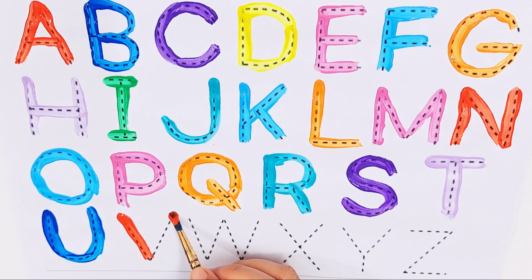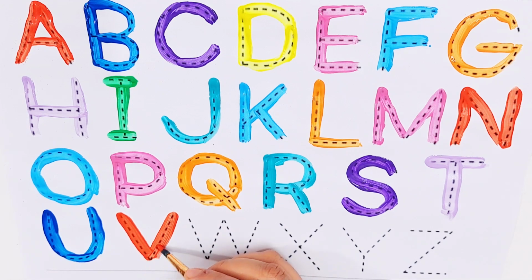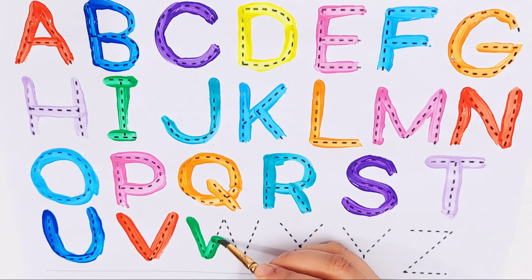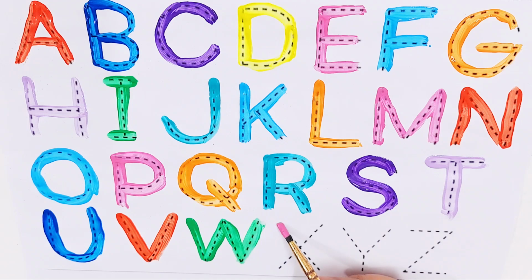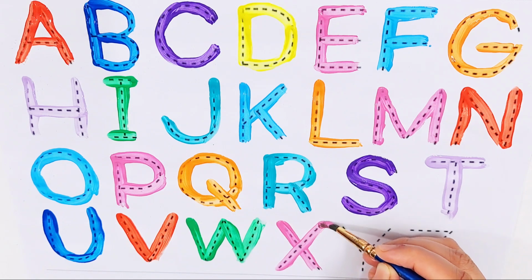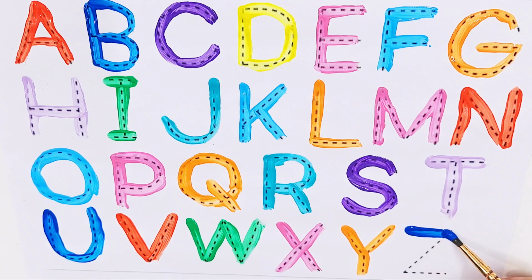V for violin, W for window, X for Xerox, Y for yogurt, Z for zero.